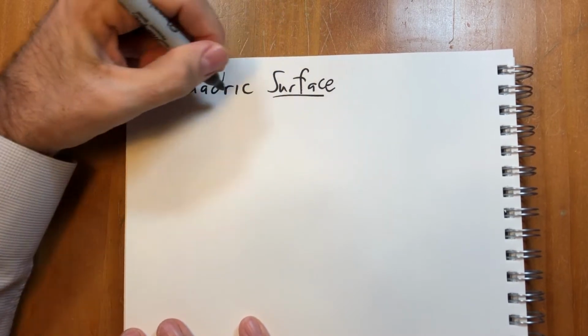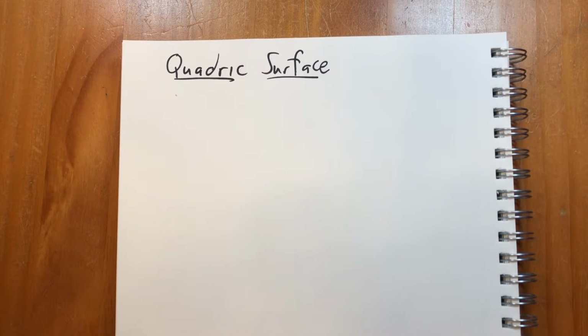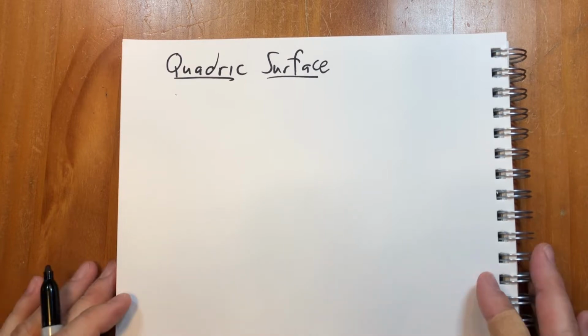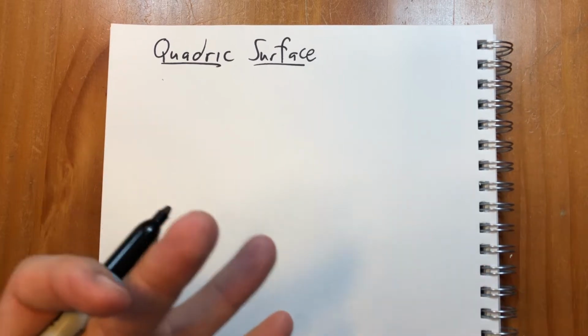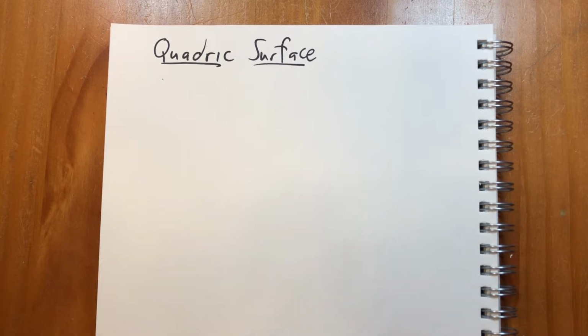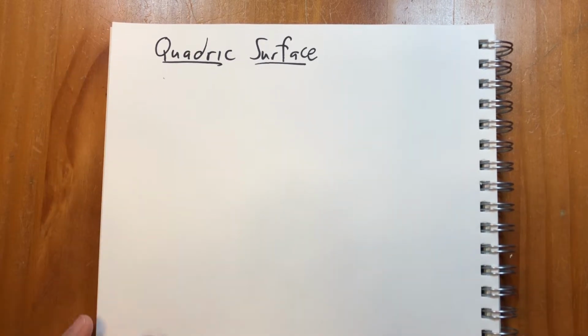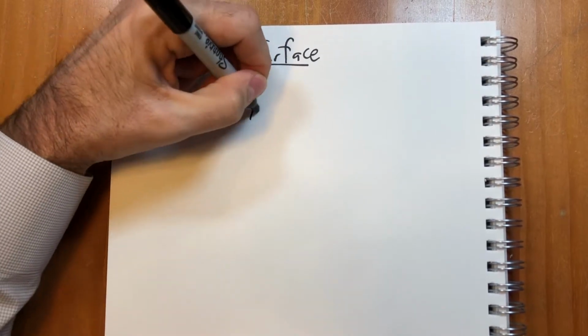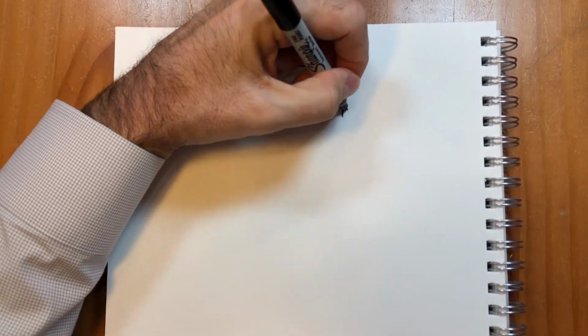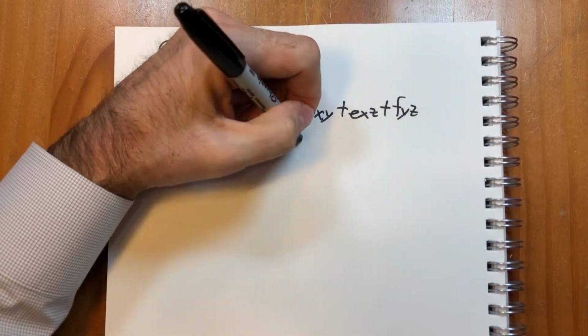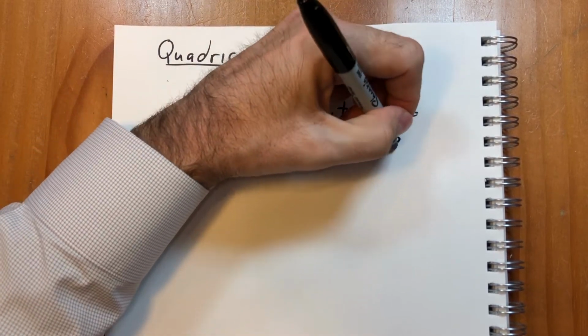So a quadric surface is one of the three-dimensional surfaces that you've probably heard of, like a paraboloid or a saddle or an ellipsoid, and then a hyperboloid of one or two sheets. They're basically three-dimensional analogues of the conic sections: parabolas, hyperbolas, ellipses, and circles. So generally, a quadric surface is a three-dimensional figure defined by a quadratic equation in three variables.